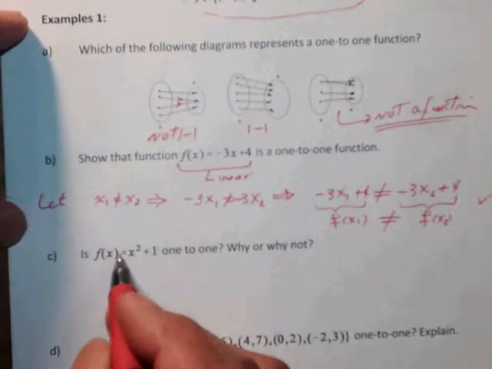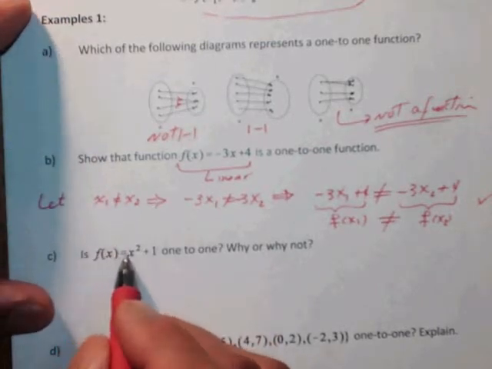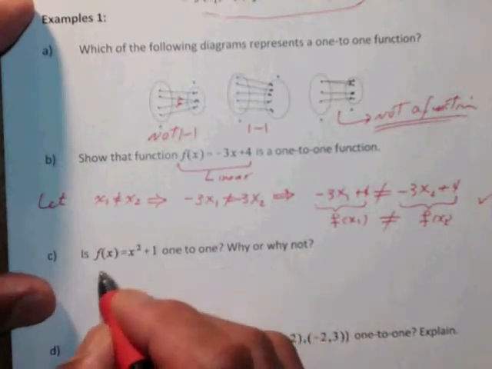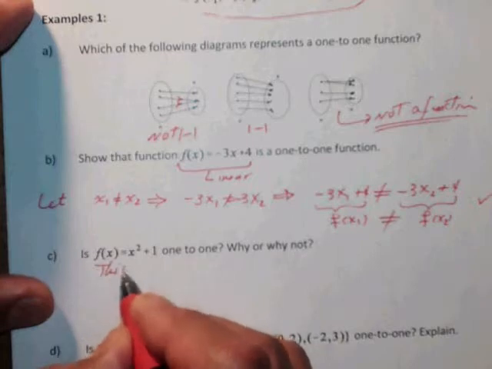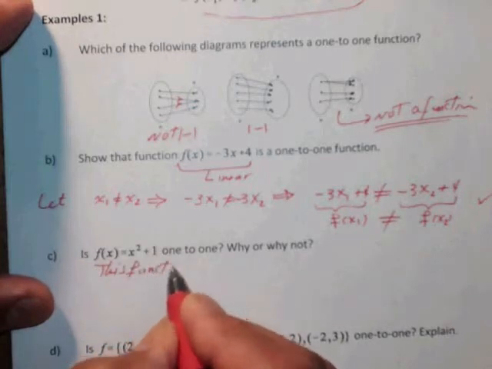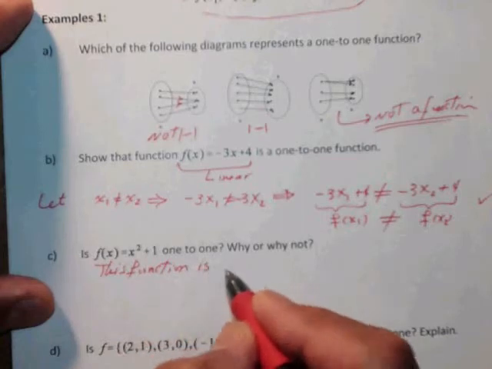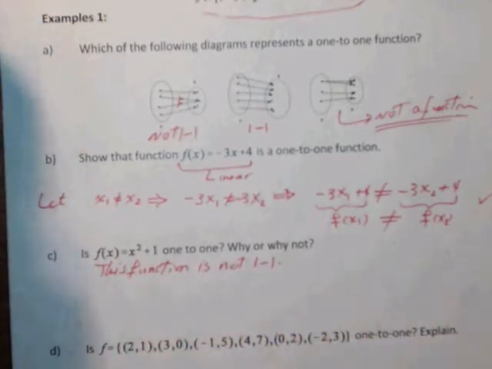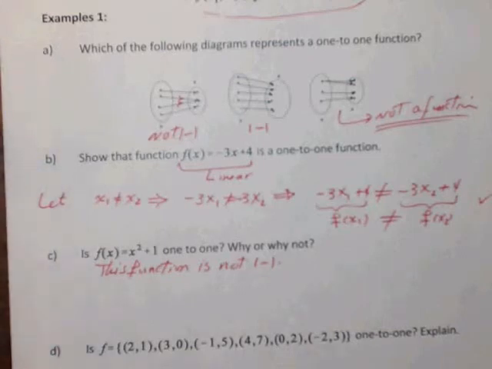This squaring function, f of x equal to x squared plus 1, is not one-to-one. So if I want to show it is not one-to-one, then I have to produce one counterexample. In other words, I have to find two different x values that happen to have the same y value. Then that wouldn't make it one-to-one, it makes it two-to-one.